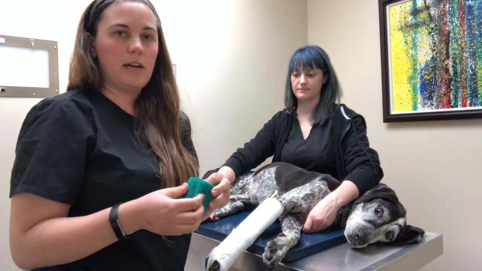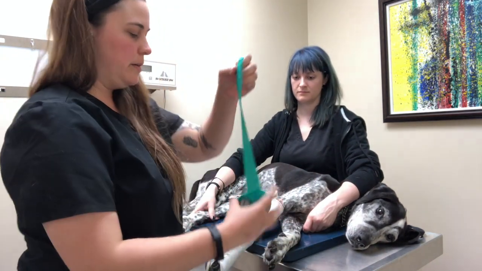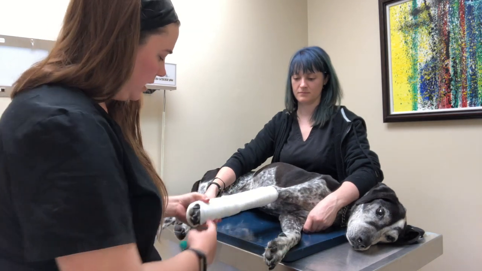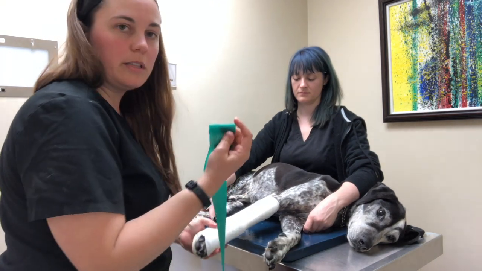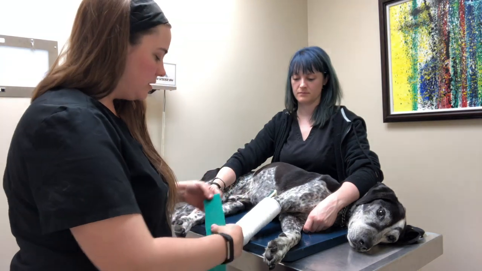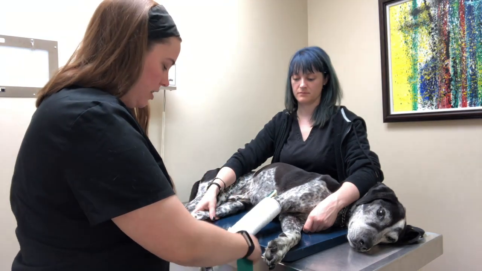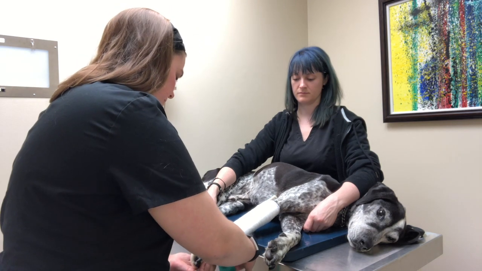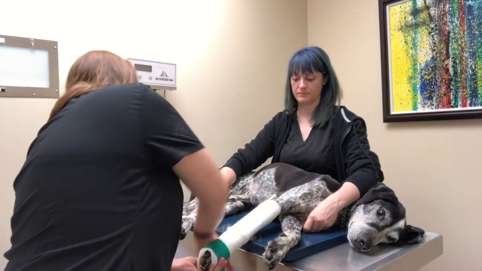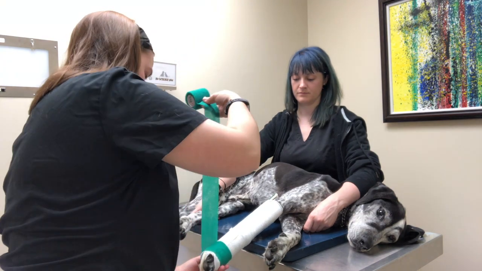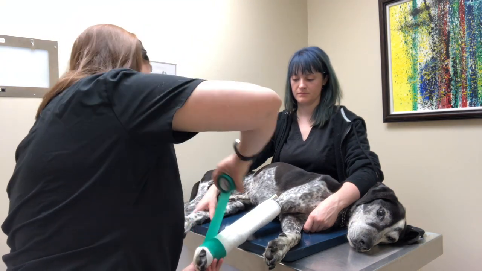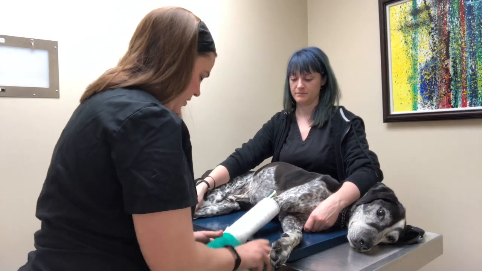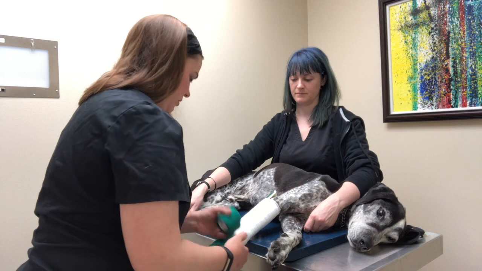And now we're going to use our last layer, our vet wrap, to keep it all in place. And we want to leave some of our cast padding out. We don't want this to touch the patient's skin because it can be really irritating. So I'm going to leave some of our cast padding out. And again, beginning at the distal portion and moving proximally and overlapping by 50%, just as we have been doing.